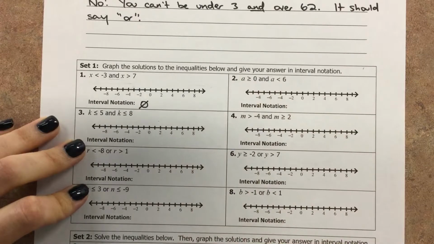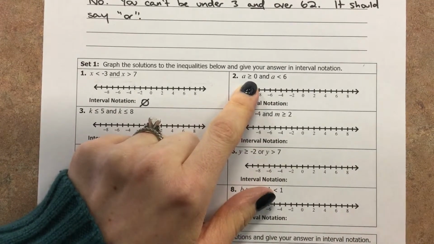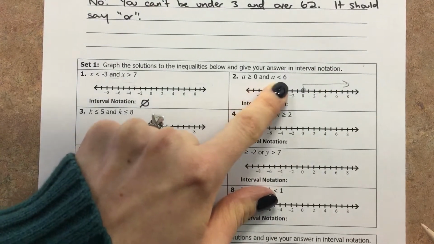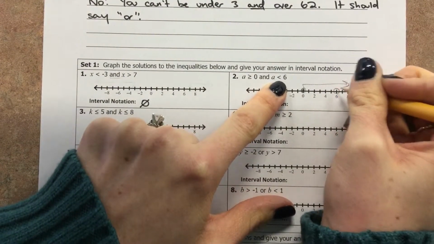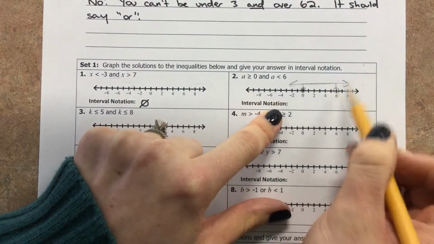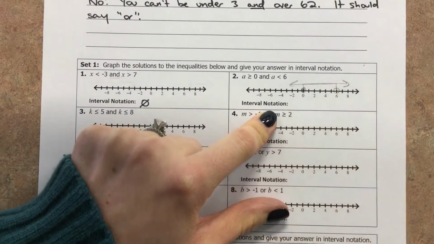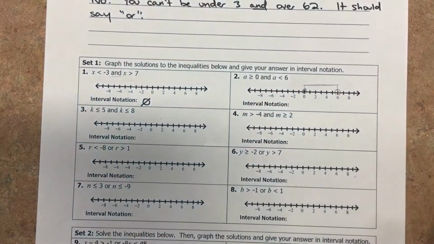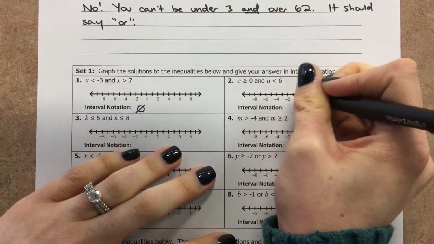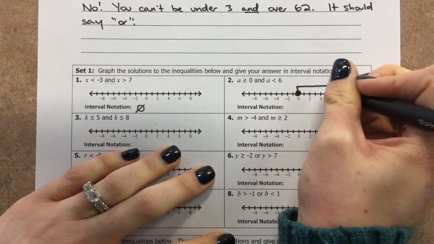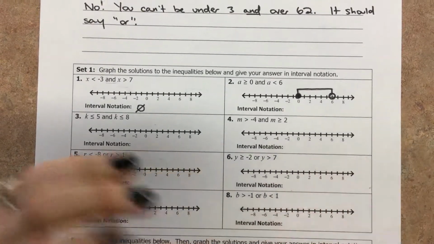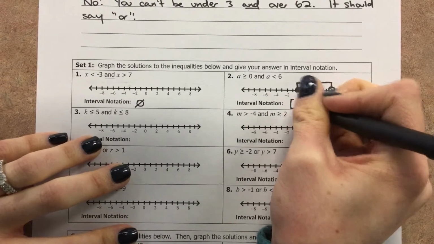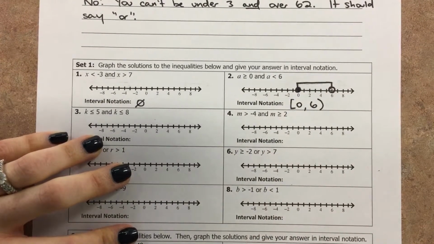All right, let's look at this one. Greater than or equal to 0 and less than 6. Okay, so here this one goes up, this one goes down. There is this overlap in the middle. Okay, so I'm gonna ignore these extra arrows and we're just looking at the overlap in the middle. So let me go over this. So greater than or equal to 0 and less than 6. So this one's kind of the normal and graph that we've been looking at the last couple lessons. So our interval notation starts at 0, ends at 6.